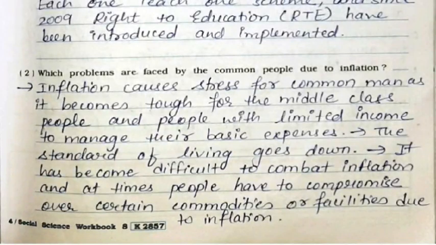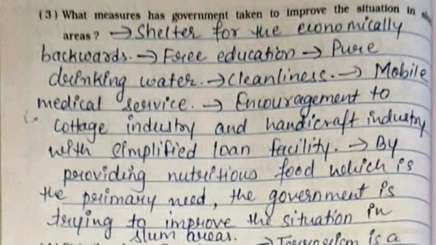Second one, which problems are faced by the common people due to inflation? Inflation causes stress for common man as it becomes tough for the middle class people and people with limited income to manage their basic expenses. The standard of living goes down. It has become difficult to combat inflation, and at times people have to compromise over certain commodities or facilities due to inflation.